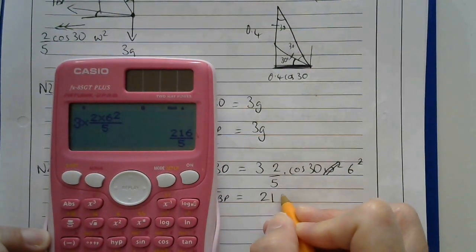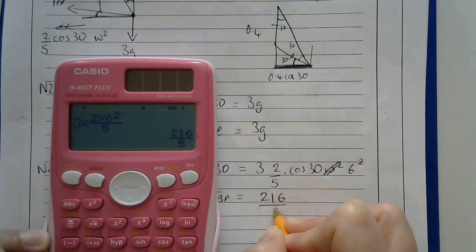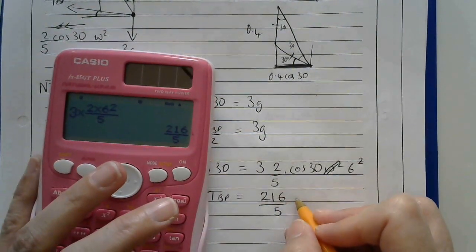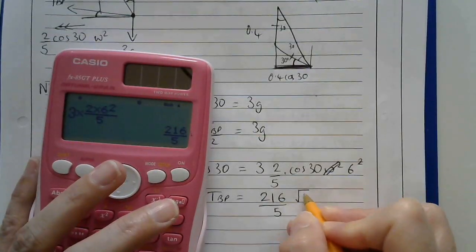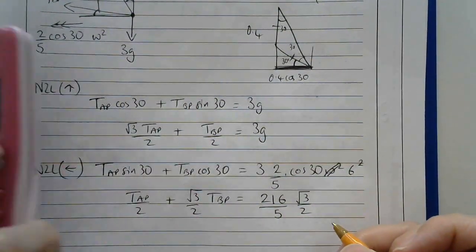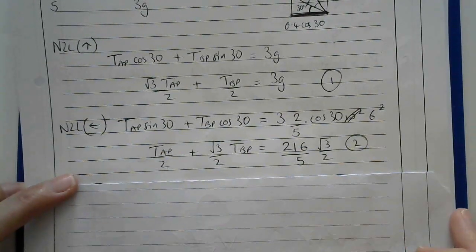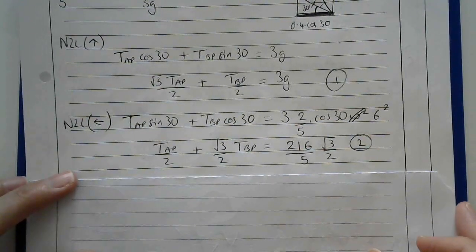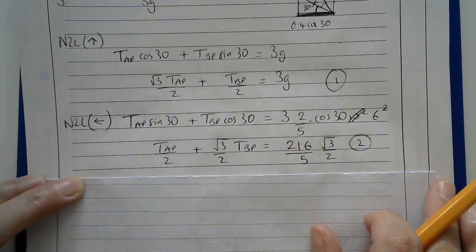So I've got 216 over 5 times root 3 over 2. So at this stage, it's now just simultaneous equations.